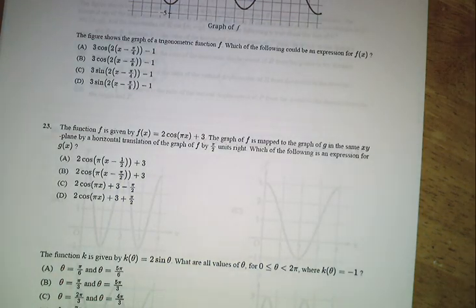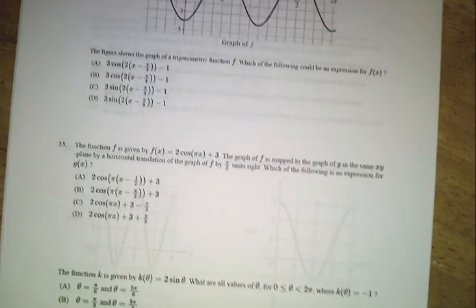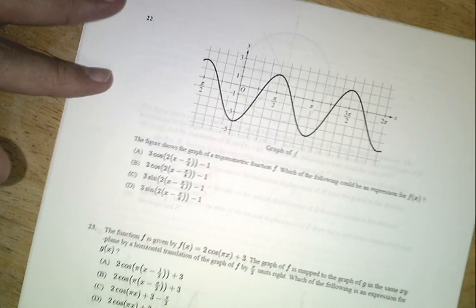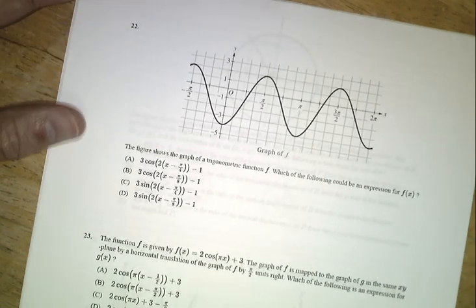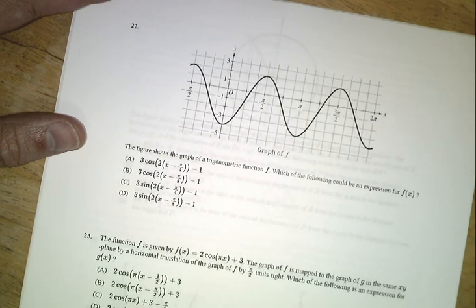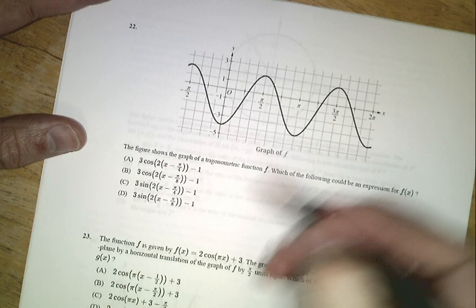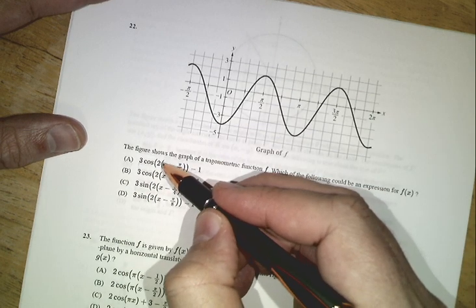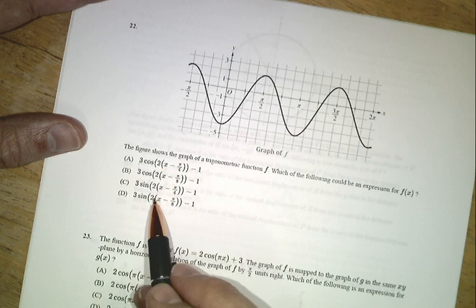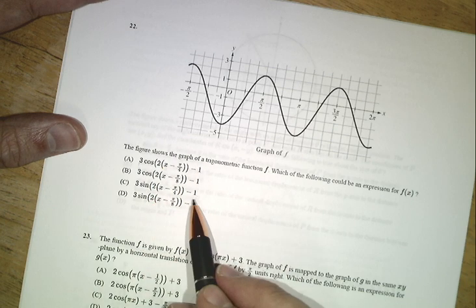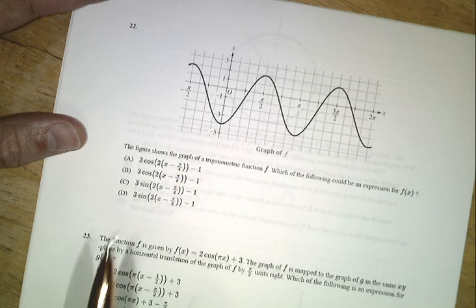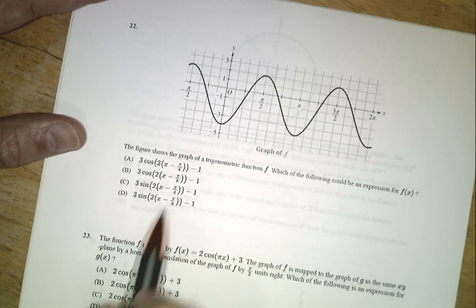Okay, let's check out the next page. Put one more page on here. 22. The figure shows the graph of a trigonometric function f. Which of the following could be an expression for f? So let's see here. All our a's are the same, all of our b's are the same, all of our d's are the same. So it looks like it's just talking about phase shifts.